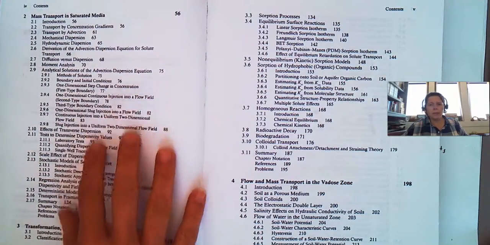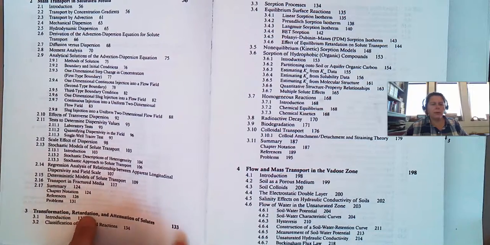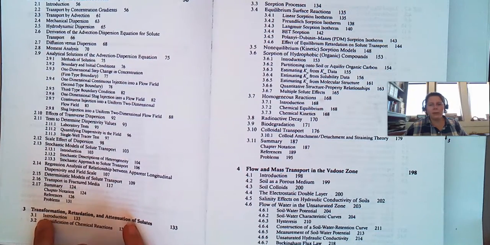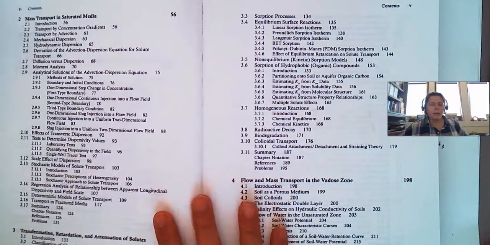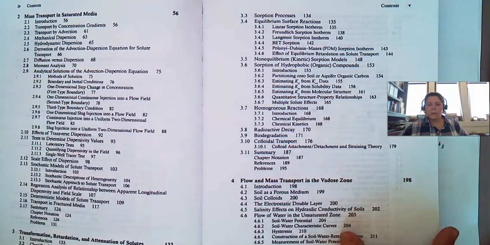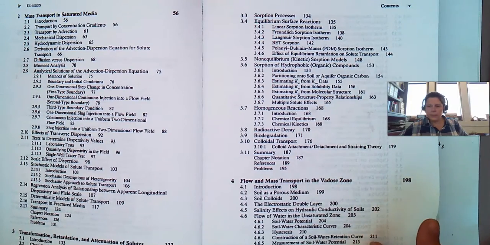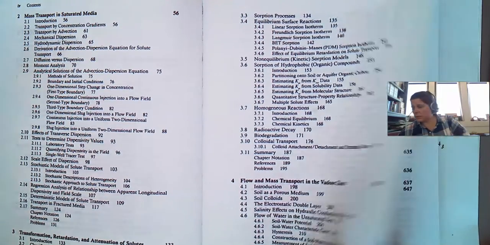We'll get done with this, and then we're going to get into one of my favorite things, adding into it retardation, attenuation, transformation, and we'll get into Chapter 3 after that. So really start reading Chapter 2, start looking that over. We're not going to talk about the vadose zone in this class, because if you take a soils class, you'll get the vadose zone, so I don't really talk about it in this class.